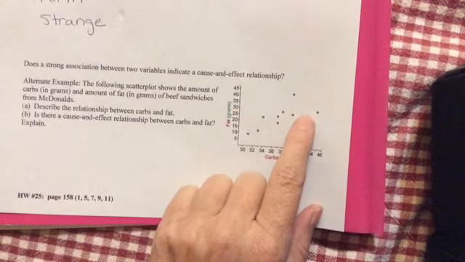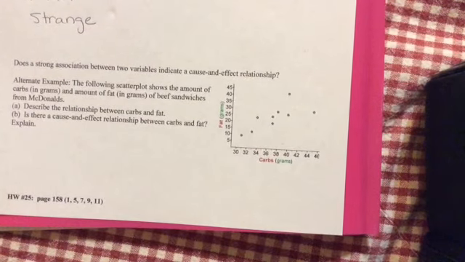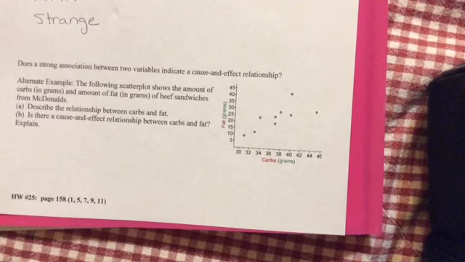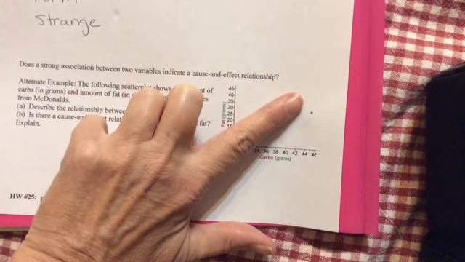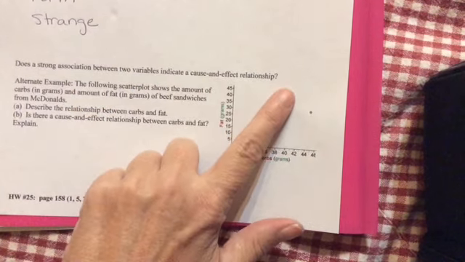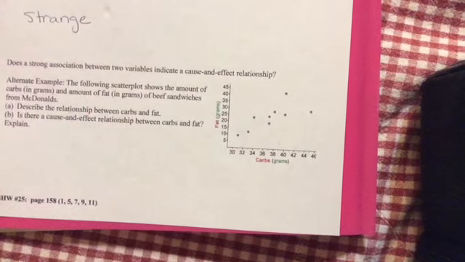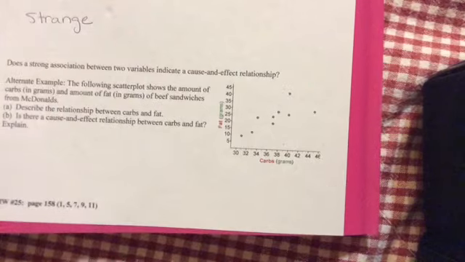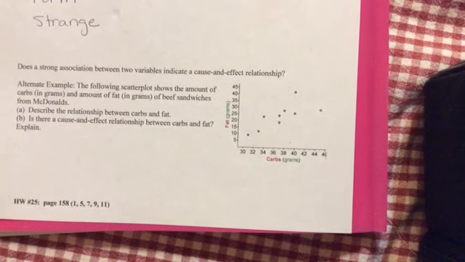There may be a little bit of a gap in here, but not such a big gap that we would call it something strange. So this is how we would describe it: positively directed, straight or linear, with no unusual features.